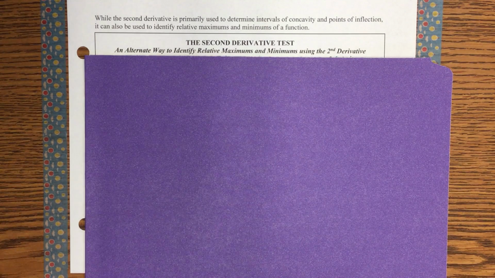We're going to talk about the second derivative test, which is a different way of identifying relative maxes and mins using the second derivative instead of the first derivative. So what we've learned so far is that the first derivative, f prime of x, if you set it equal to 0 or say that it's undefined and solve for x values, those x values are called critical numbers.